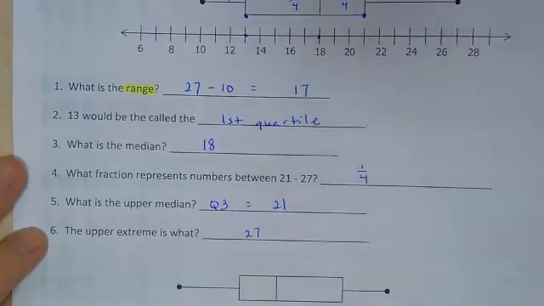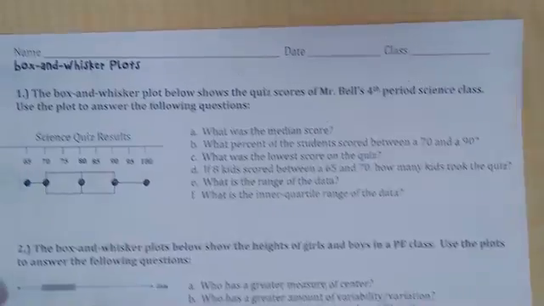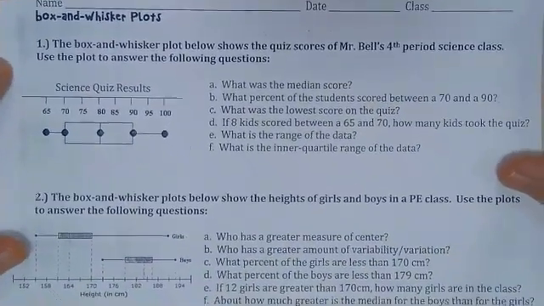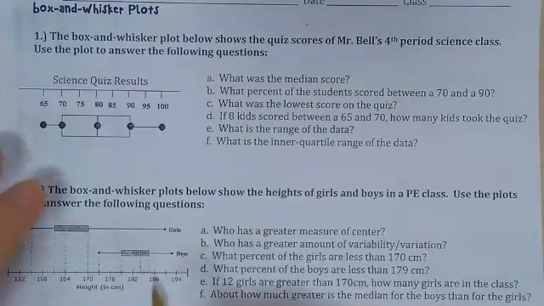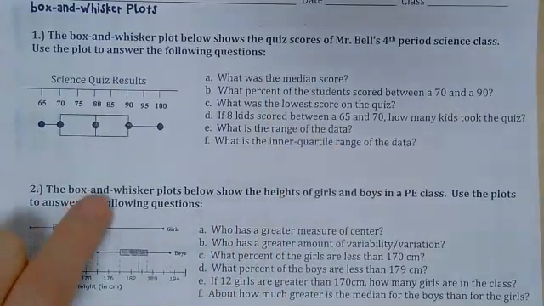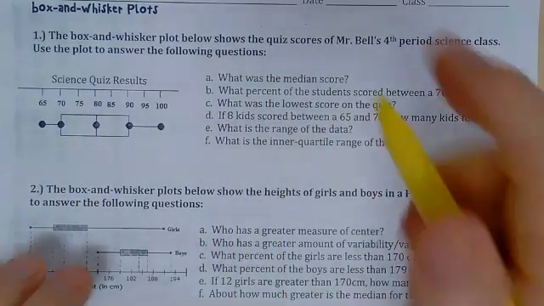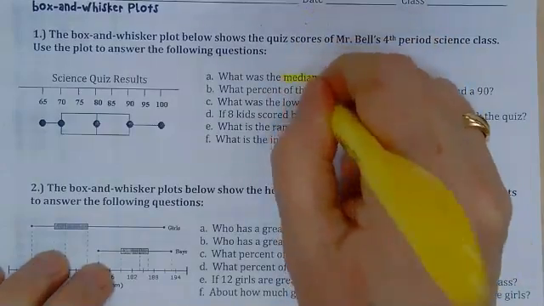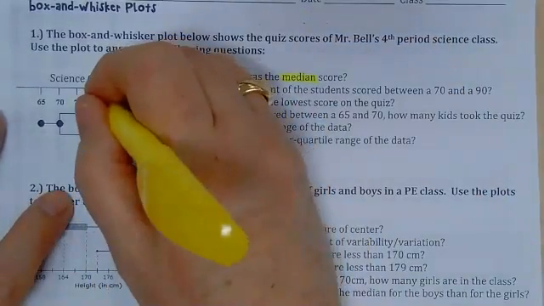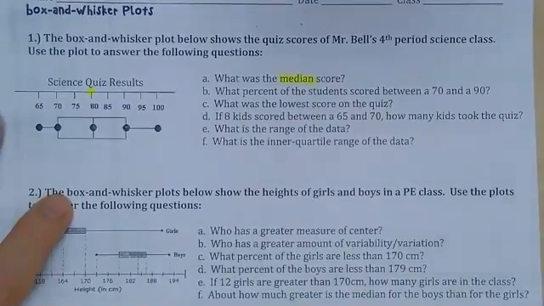So let's move on to the other page. This one gets a little bit more in-depth, okay? And we're going to do some of this together. What is the median score? So the median, again, is going to be the middle. And the middle score is 80.